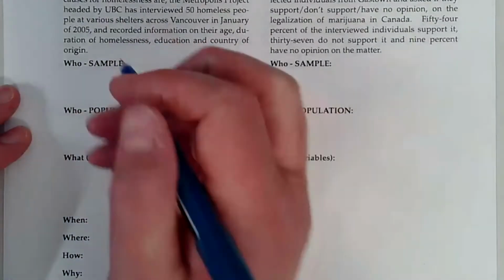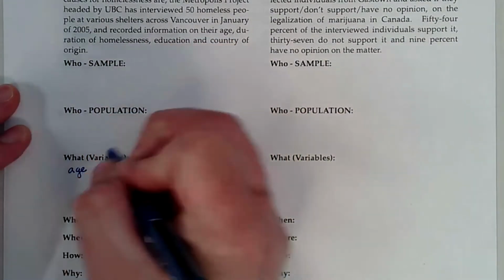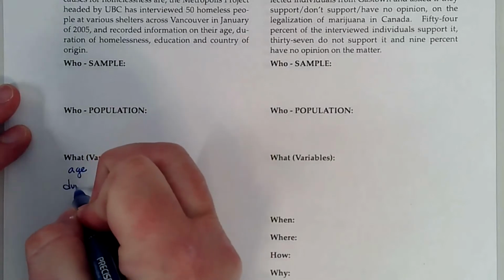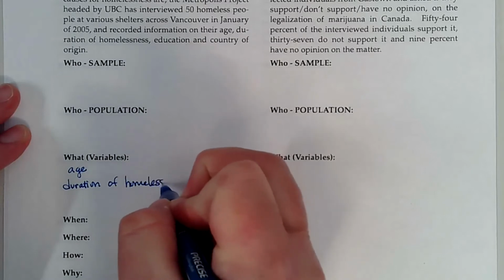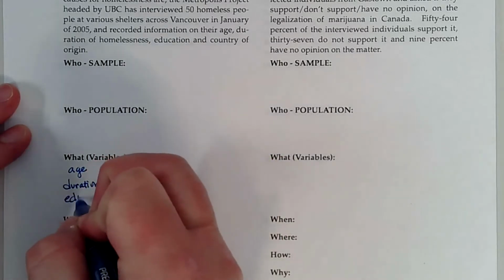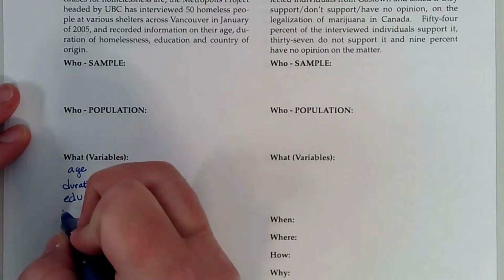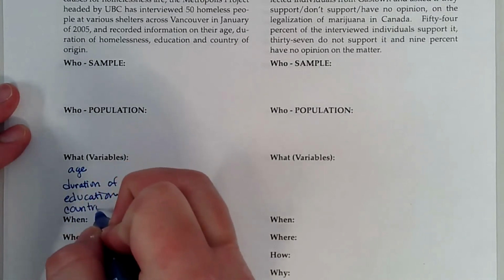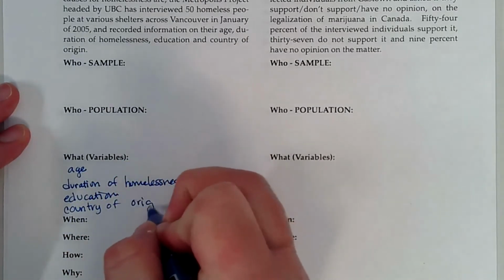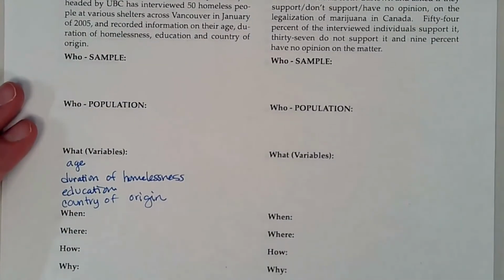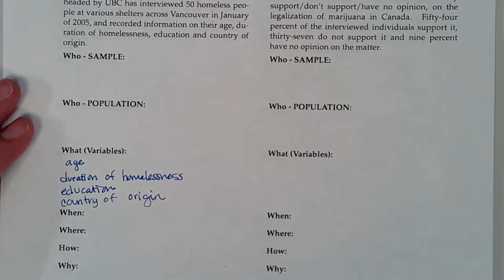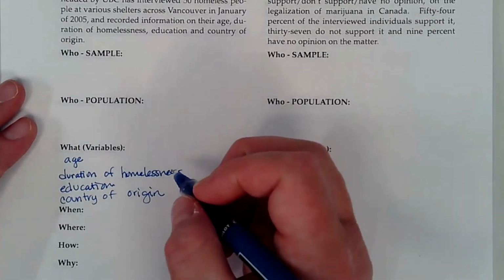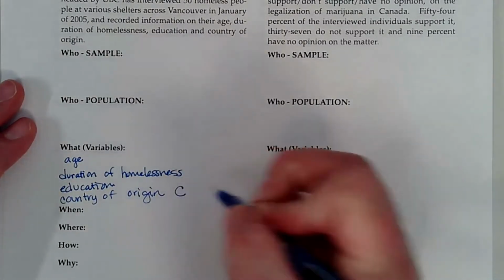So the what, these would be the variables here. So they recorded their age, duration of homelessness, education, and country of origin. All right, so that country of origin, that would be the country where you were born. So that answer is going to be a word, right? So this could be Korea, England, the US, Canada, right? So lots of different things, but definitely not a number with units. So this will be categorical.